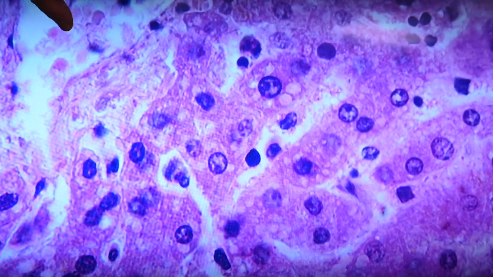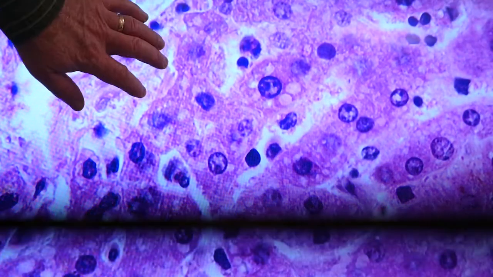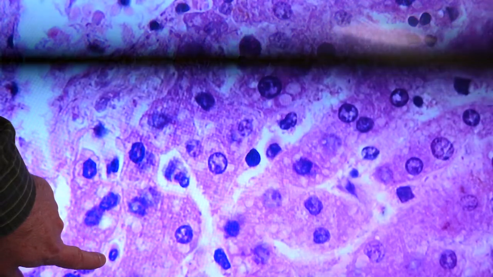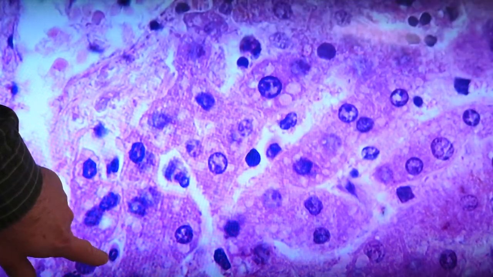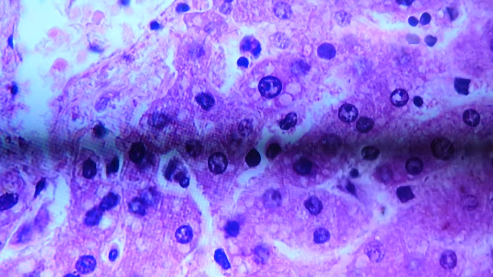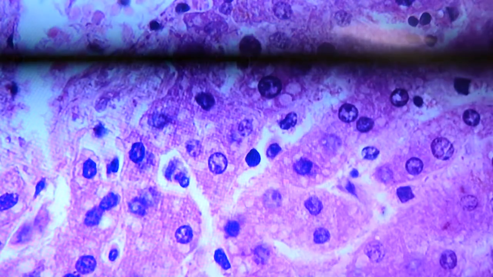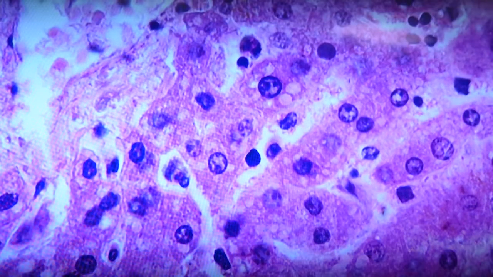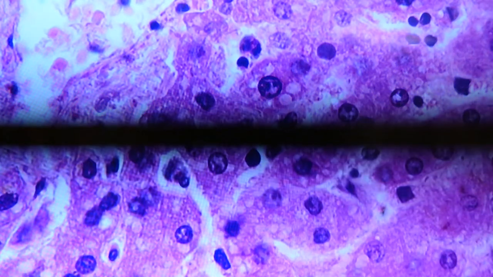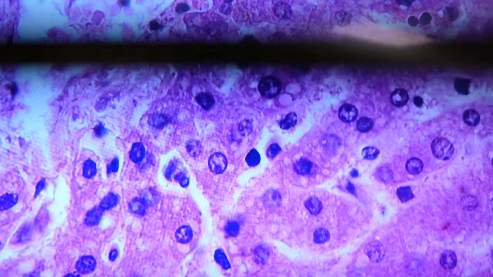Bit of a hepatic portal vein branch over here with collagen coming up to the hepatocytes. Looks like another Kupffer cell in a sinusoid way down here. So again, hepatocytes, sinusoids, Kupffer cells, endothelium, and space of Disse. Things we can see in this view.